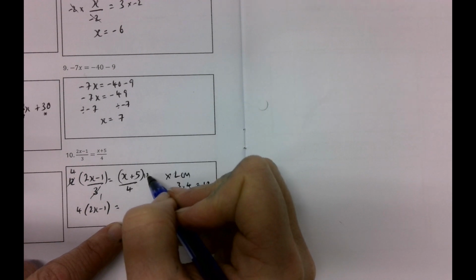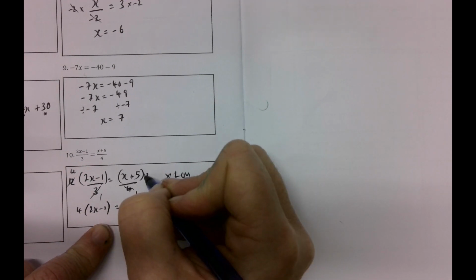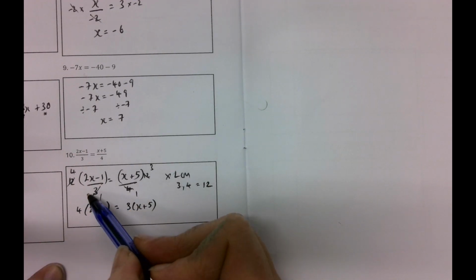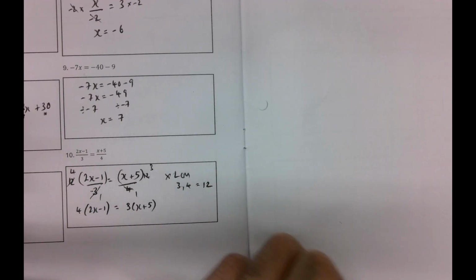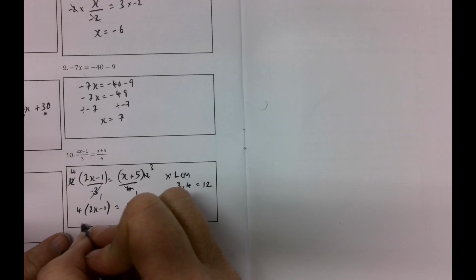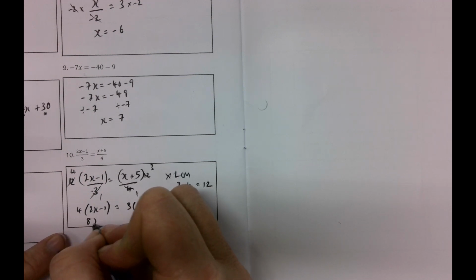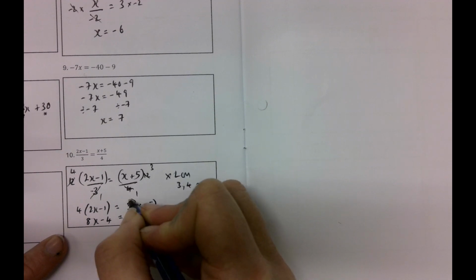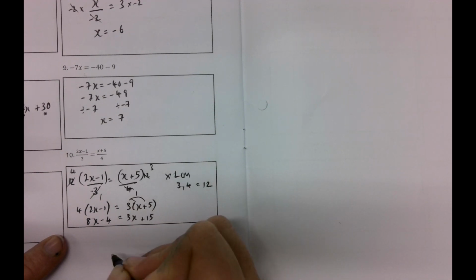And if I multiply this side by 12, 4 will go in 3 times. So I'm left with 3 by x plus 5. Why didn't I just multiply this side by 3 and this side by 4? Because I have to multiply both sides by the same thing. 4 by 2x is 8x. 4 by minus 1 is minus 4, is equal to 3x. 3 by x, 3 by 5 is 15.